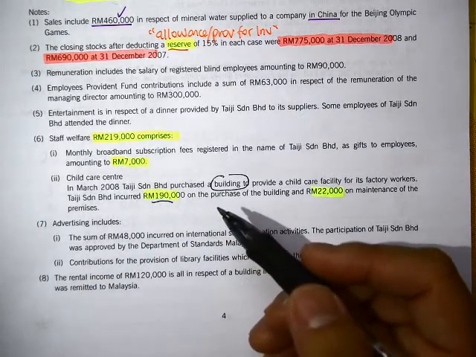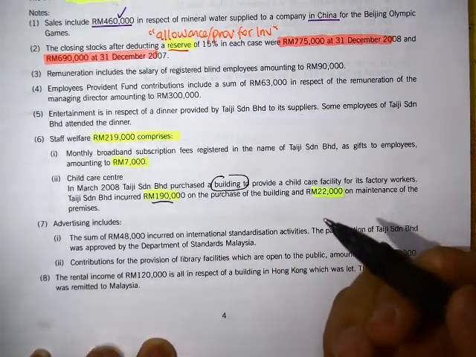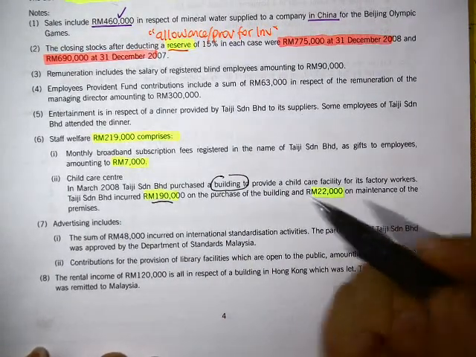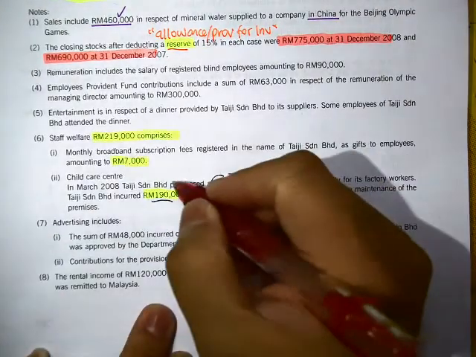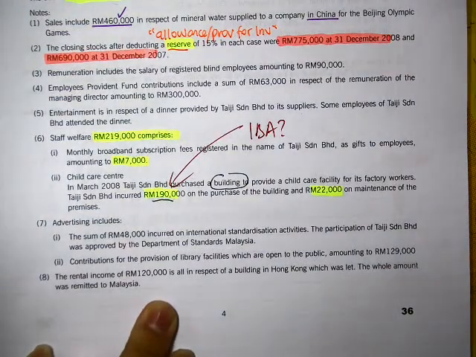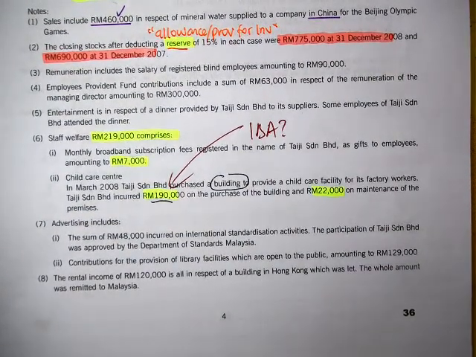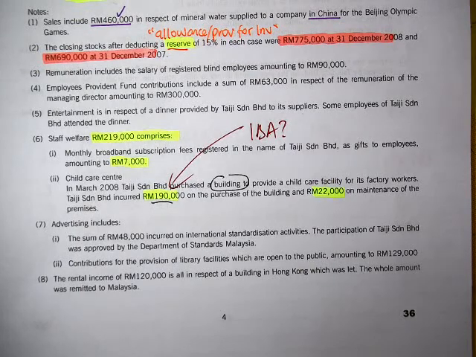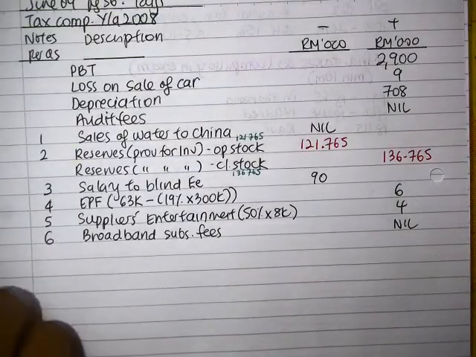Okay. Then number 2, buy building for childcare. What you will get? You're going to get industrial building allowance. So later you will check. Do I need to do IBA adjustment or not? I don't know. You must read until the end, then you decide. Okay. But when you read the question, you must tell yourself, okay, when you come to IBA later, watch out. So the 190 you add back.